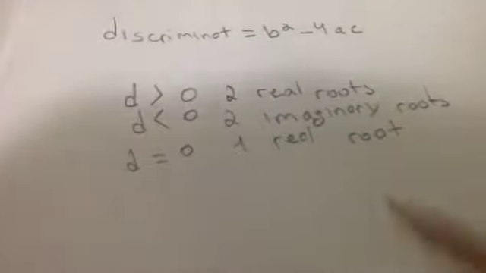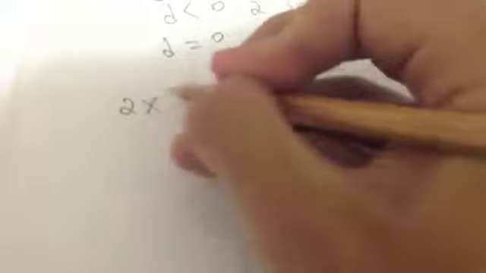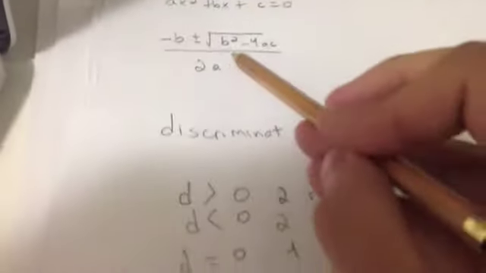So now it's time to put all of this to use. Okay, so here we'll have an equation: 2x squared plus 4x plus 3. So if we're going to use this here, we have to apply the following. 4 will be b, so 4 is b.